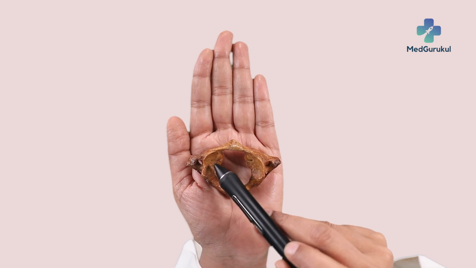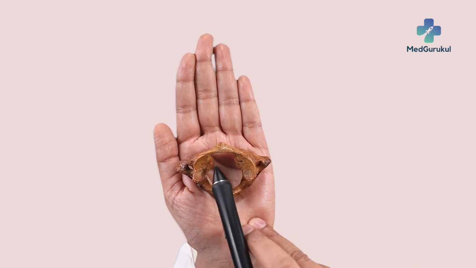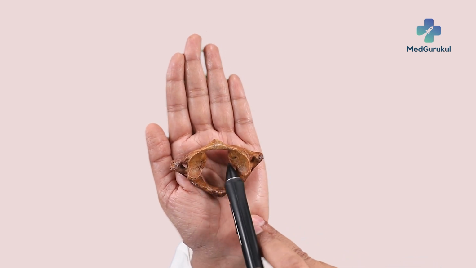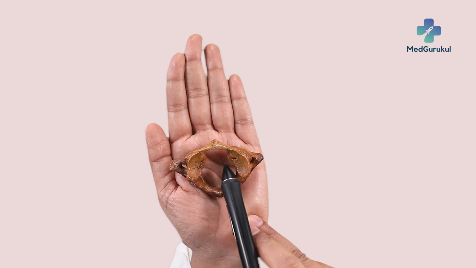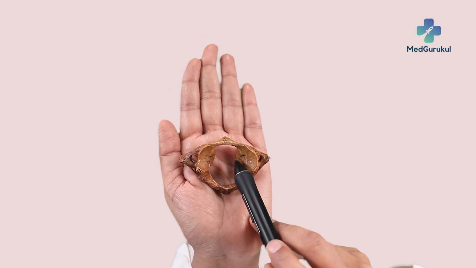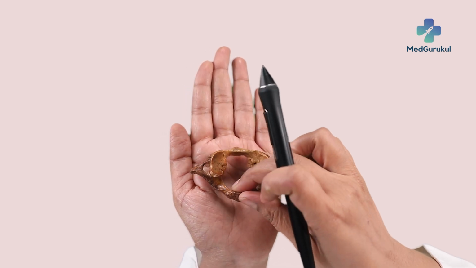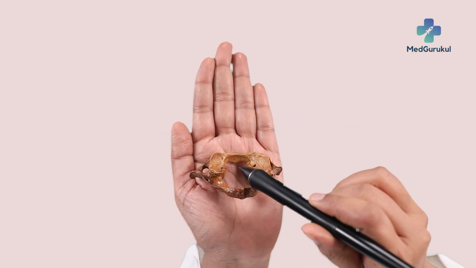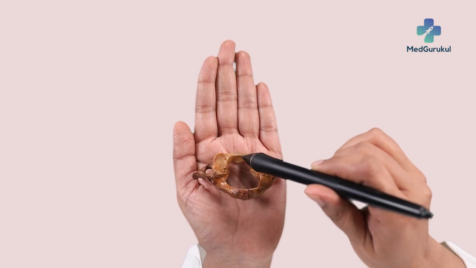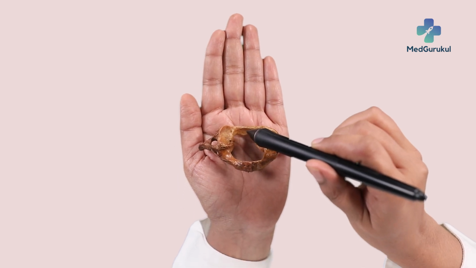The surface should be concave superiorly. Along the medial surface of these lateral masses, it gives attachment to the transverse ligament of the atlas. Within this transverse ligament of the atlas lies the dens, and here along the posterior surface of the anterior ring, this is the articular facet for the odontoid process or the dens of the second cervical vertebra, that is the axis.